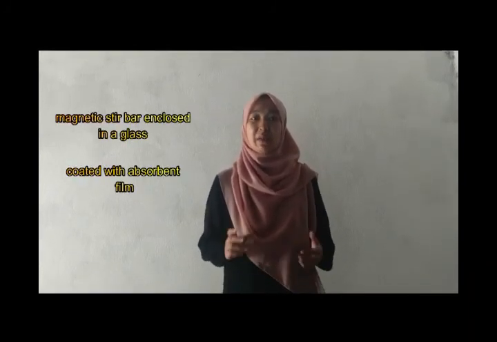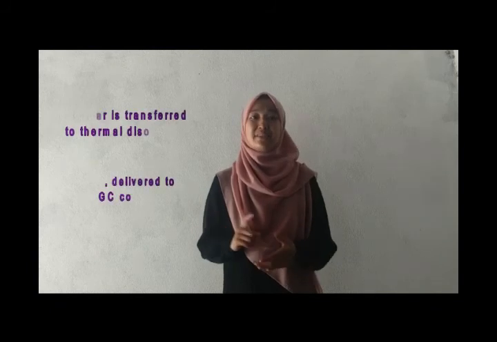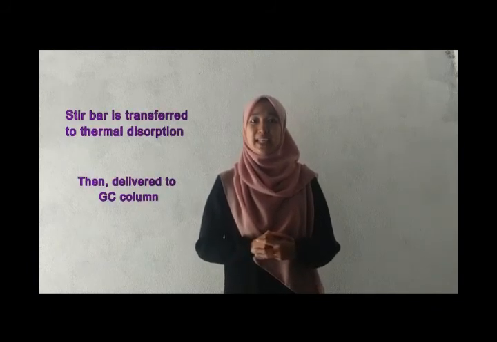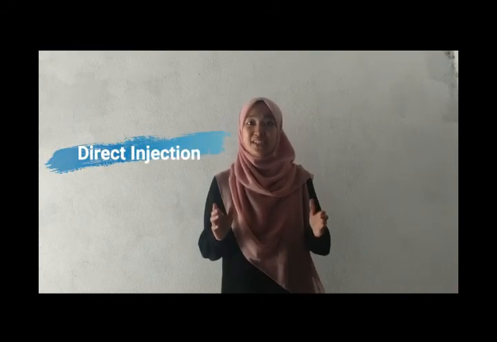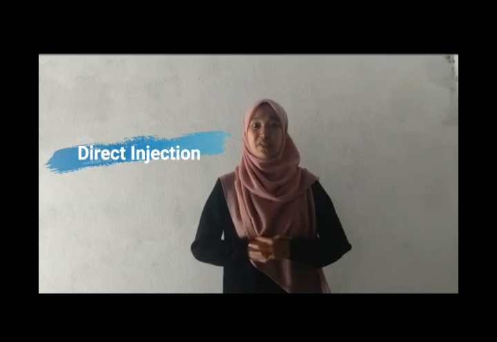For stir-bar sorptive extraction, a magnetic stir bar is enclosed in glass coated with an absorbent film. The bar spins in the sample and absorbs analytes, and then the stir bar is transferred to thermal desorption and delivered to the GC column. Last one is direct injection. For direct injection, we just inject 2 to 3 microliters of the sample directly into the GC column.